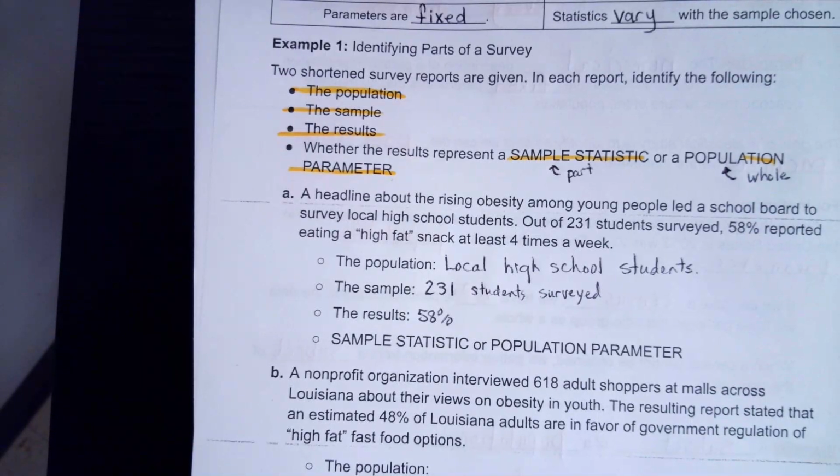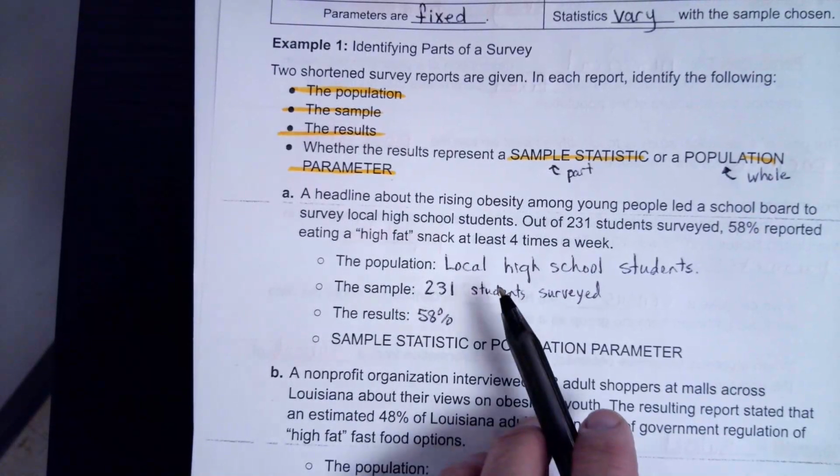If they just stood outside of the gym after a basketball game, outside of the locker room doors, and surveyed those kids, do you think that would be a good sample? If you're trying to get a sample of just sports players. But I want a sample of local high school students.